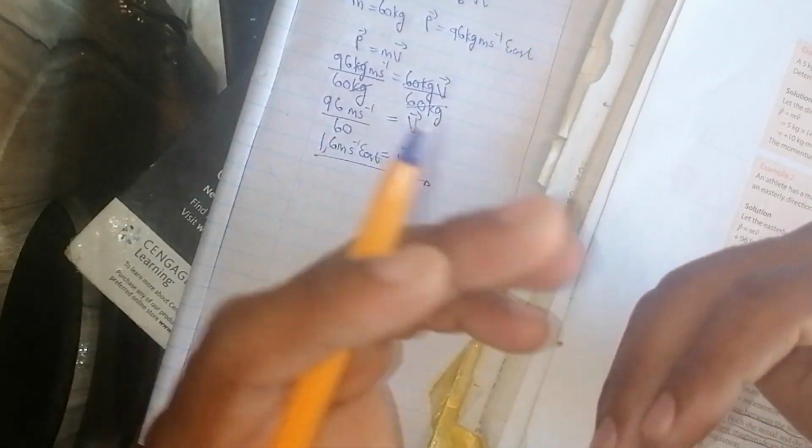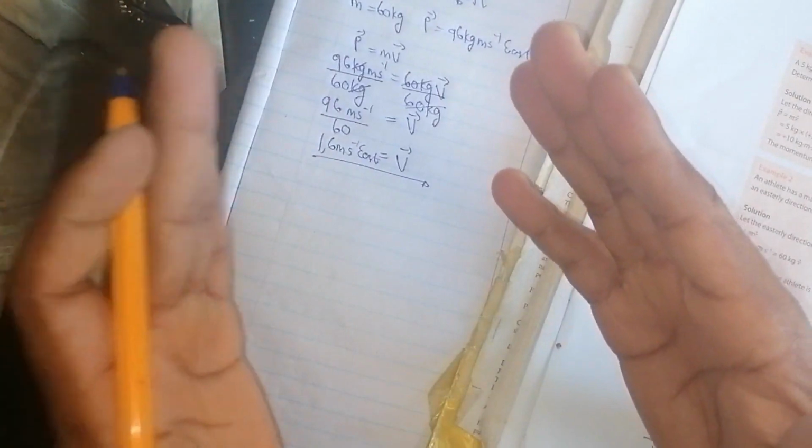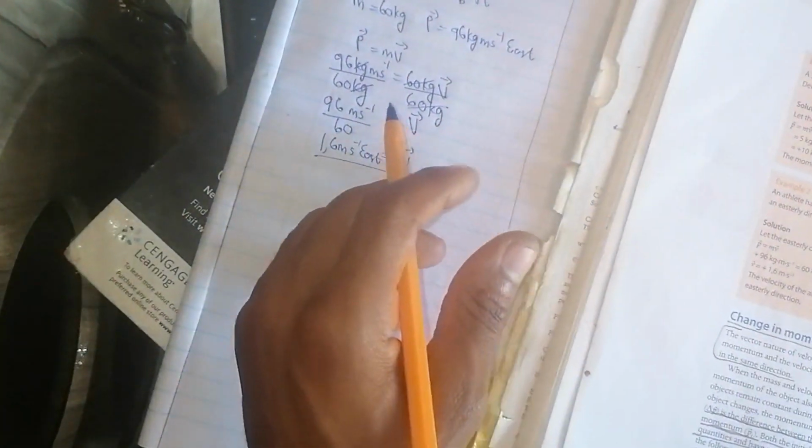So this would be the velocity, and it will be positive if we consider movement to the east as being positive. So in physics, it is very important that we choose the direction to say that let east direction be positive. So this is positive because we have allowed the easterly direction to be positive. Okay, that is fine, there is no problem.